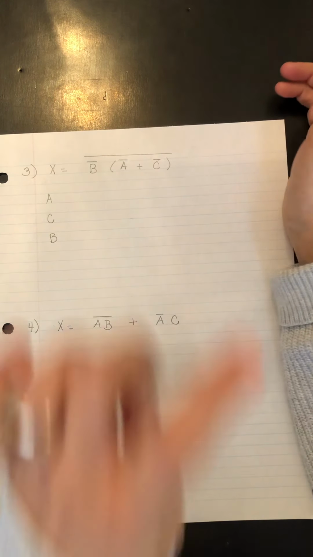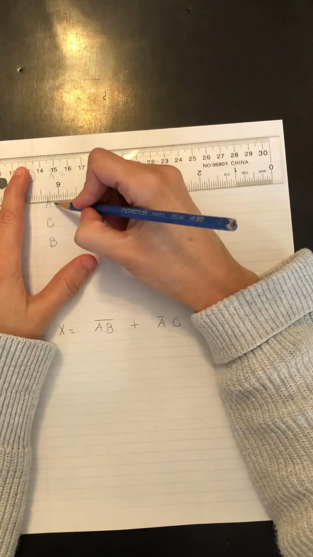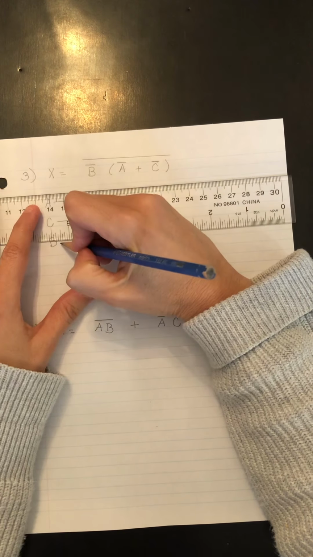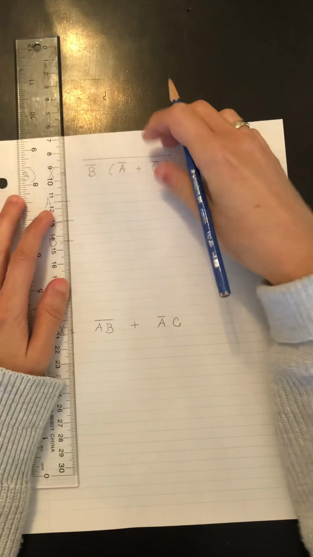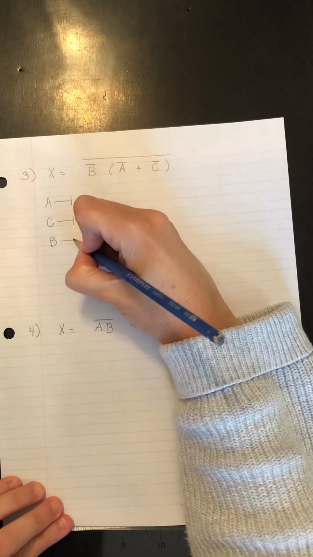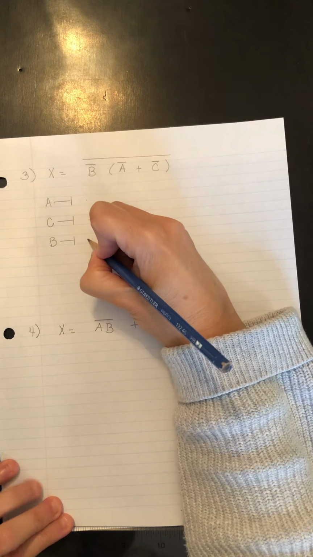So maybe I'm going to start by drawing some inverters. Okay, so let's do that. All right, so I'm going to draw some little inverters here. Not very well, as you can imagine. But in any case, I will draw them.